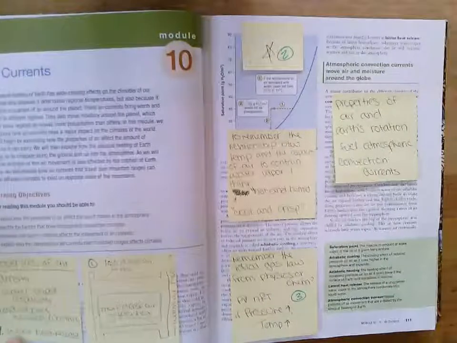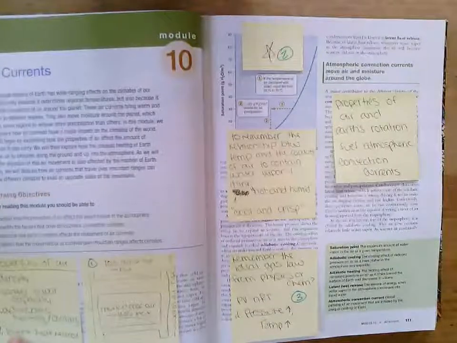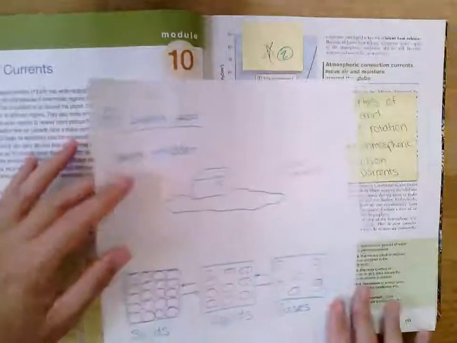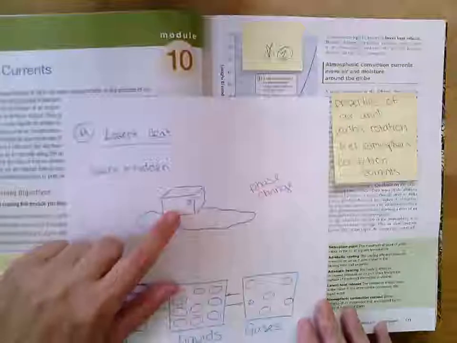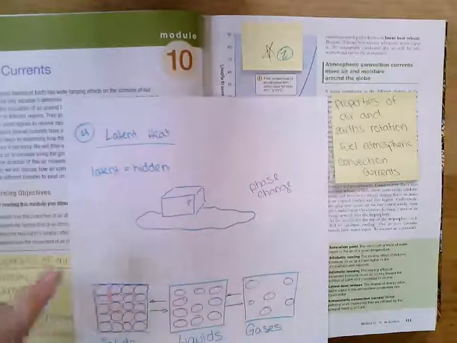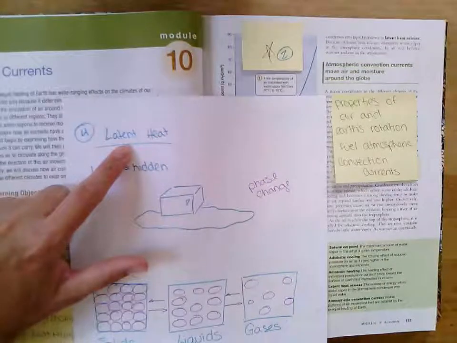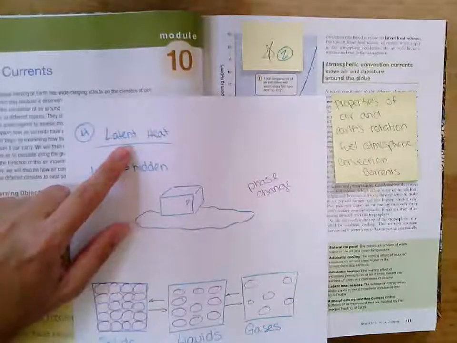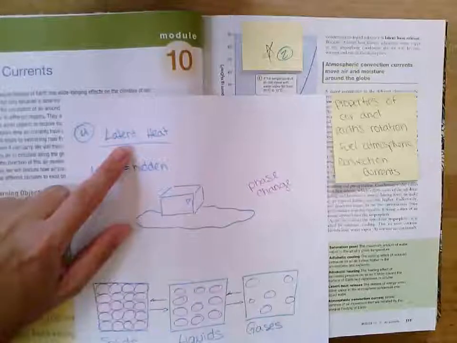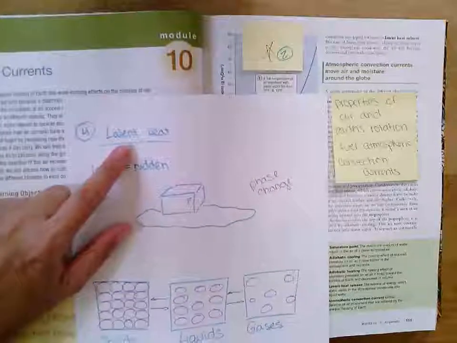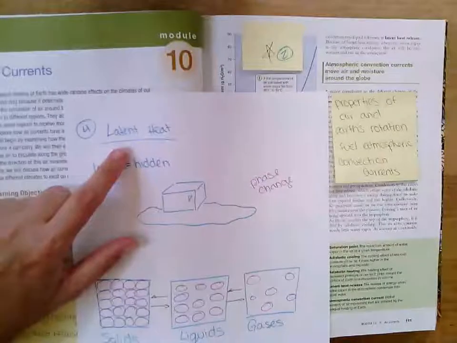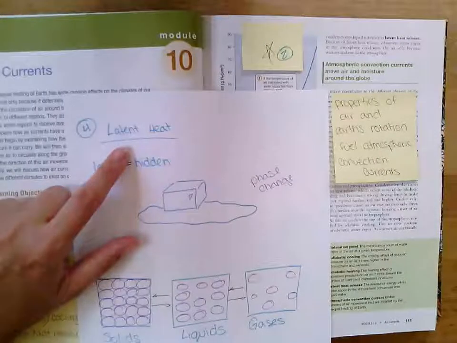And finally, latent heat. So to talk about latent heat, I drew you another great picture. This is my ice cube as it's melting. So the word latent means hidden. So sometimes you'll hear somebody say that guy's got latent talent or latent capacity. So it's hidden talent, hidden capacity. So why would heat be hidden though?